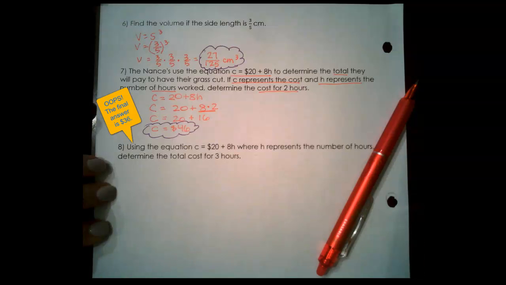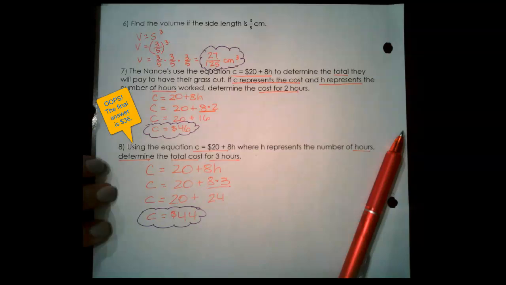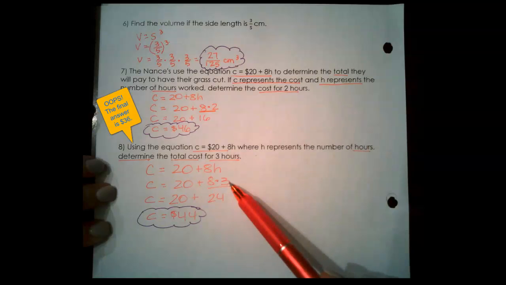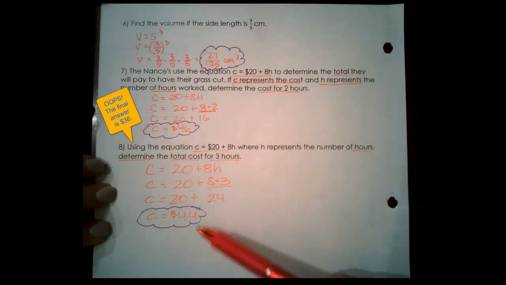All right, I want you to try number 8. Pause the video, come back when you're back. Hopefully you wrote your formula, you substituted, remember the plug, and now you chug and work it out. Follow your order of operations. Hopefully you got $44. If not, then make sure that you pause the video, go back and see where you made your mistake.